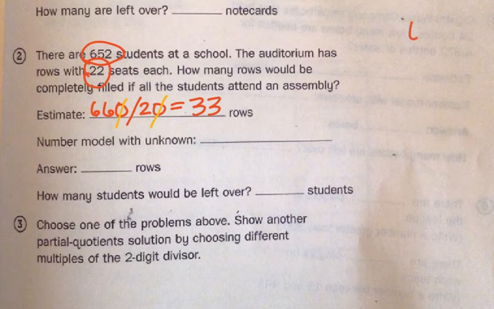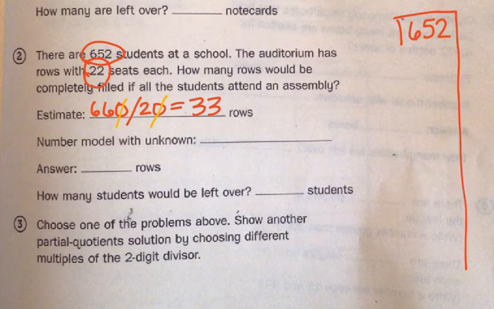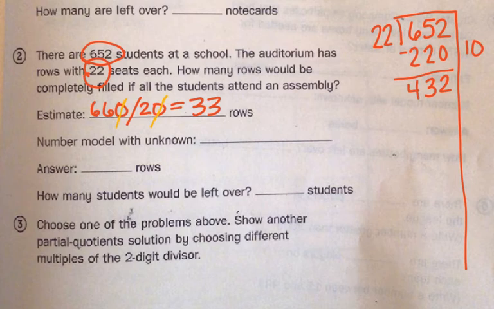Now let's move over to the side again. 652 divided by 22 kids in a row. Now, would at least 10 rows of 22 students be filled? 10 times 22 is 220. You bet. So I'm going to write 10 over here. 22 times 10 is 220. Go ahead and subtract. 2 minus 0 is 2. 5 minus 2 is 3. 6 minus 2 is 4.